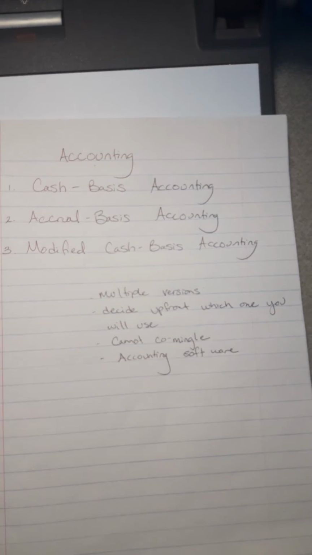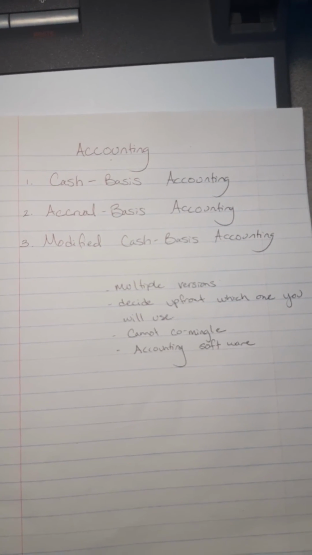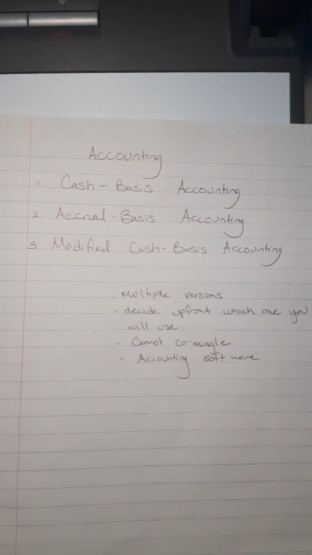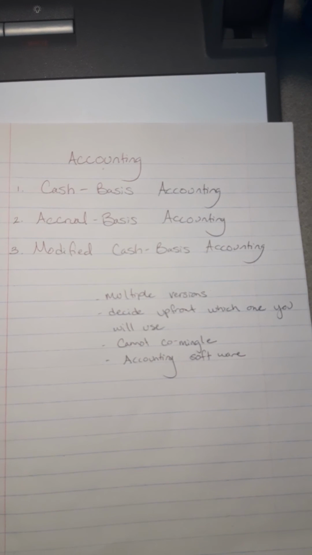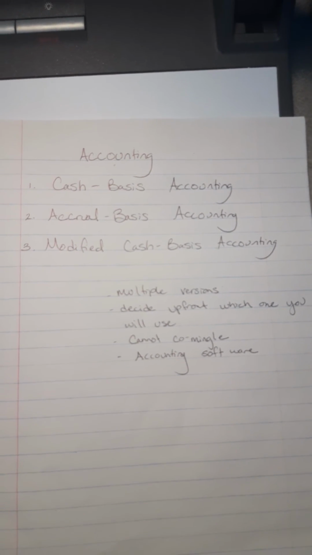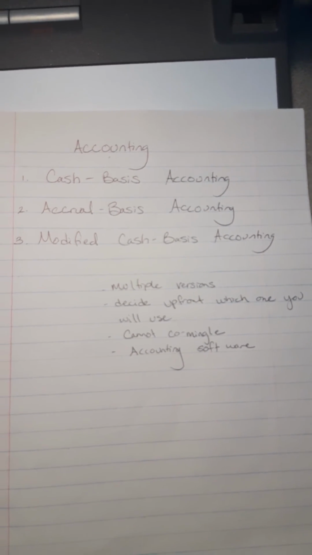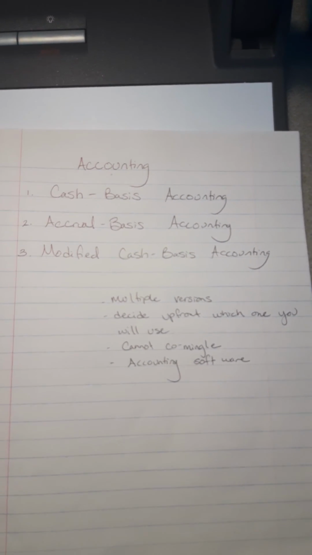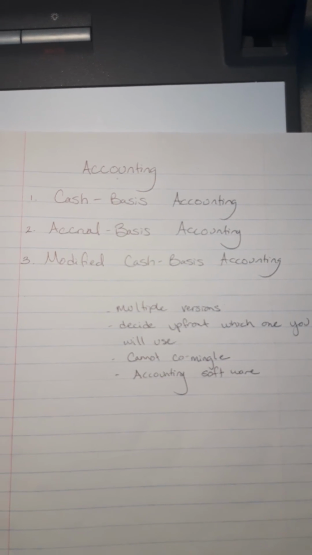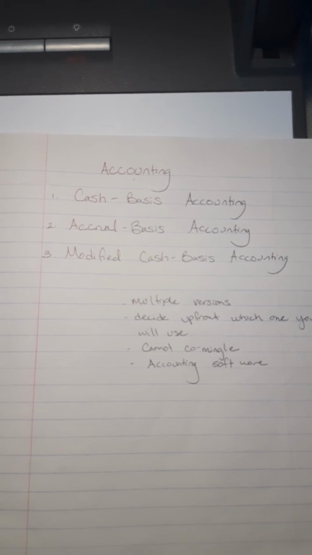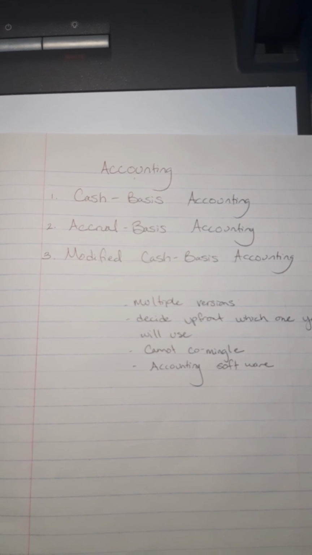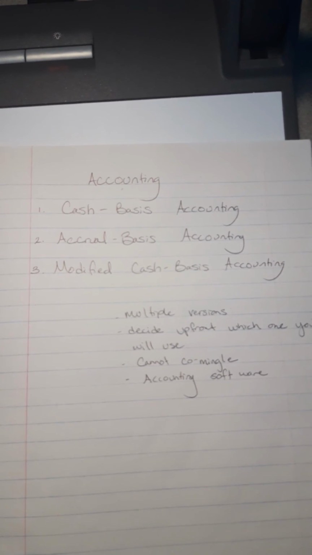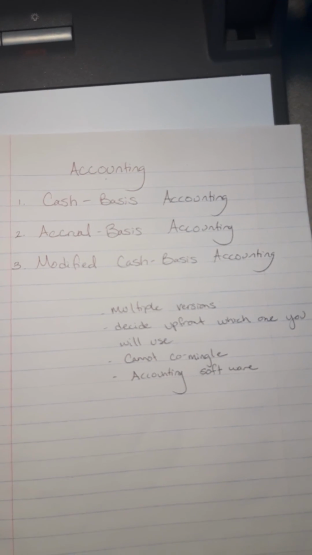So the first section here, we talk about accounting, and this is important in property management because we have to learn which accounting style we are going to be adopting as property managers. There are basically 3 accounting methods. The first would be the cash basis accounting. That's where income is recorded when it's received and expenses are recorded when they're paid. So cash basis, cash when we get it, expenses when we pay it. That's how I always look at the cash basis.